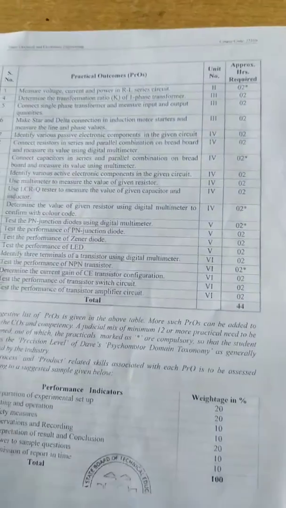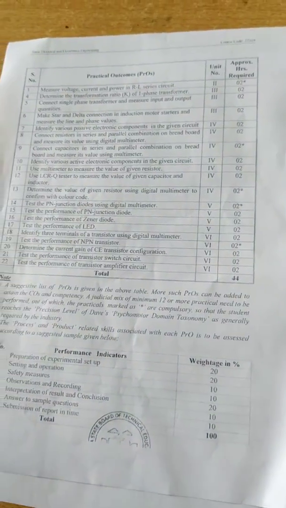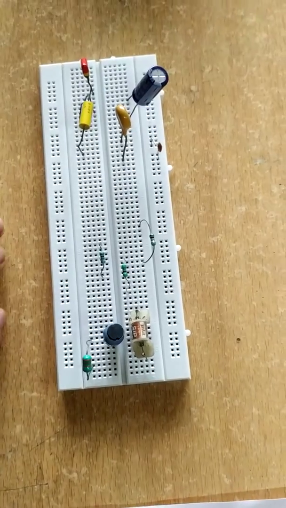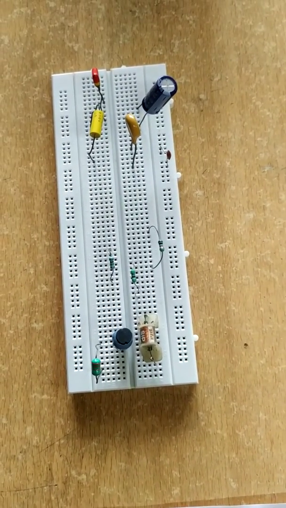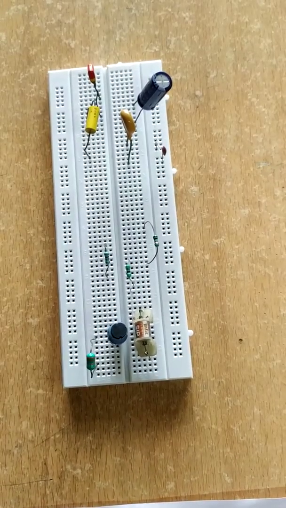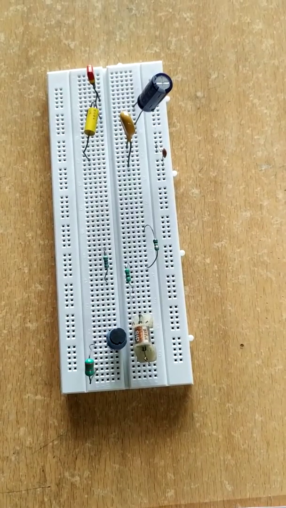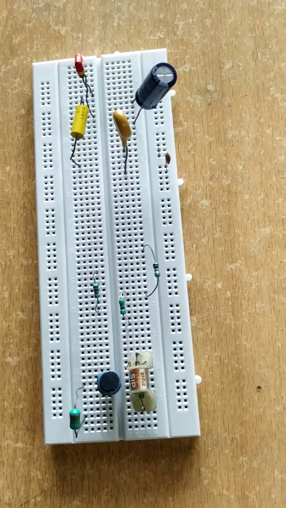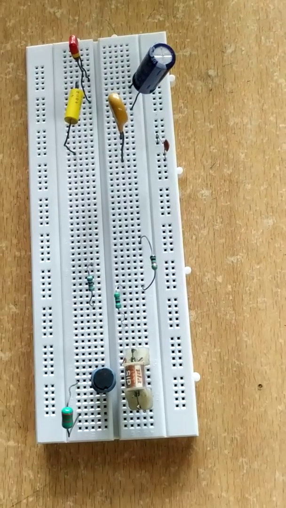Before that, let us see what we mean by a passive component. In my theory lectures I have discussed that a passive component is a component which does not provide any gain. For example, resistors, inductors and capacitors are the best examples of passive components.